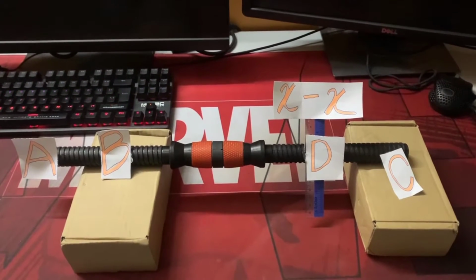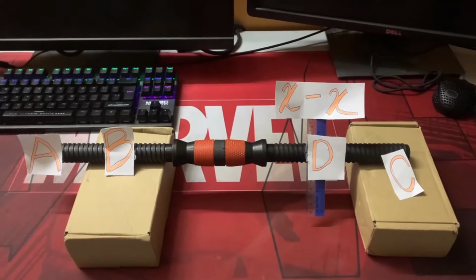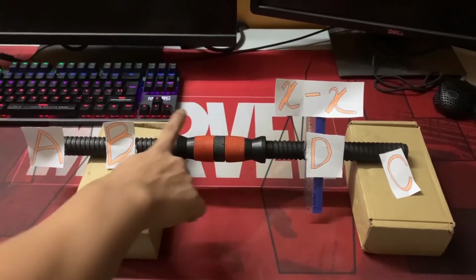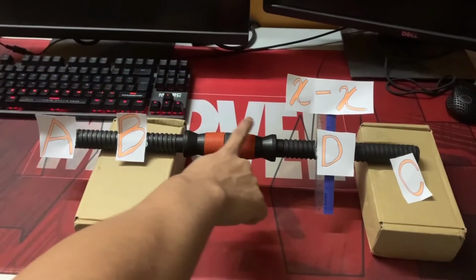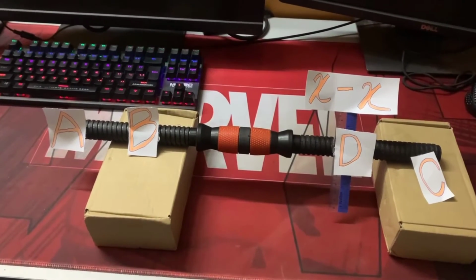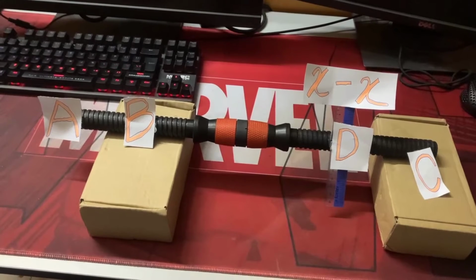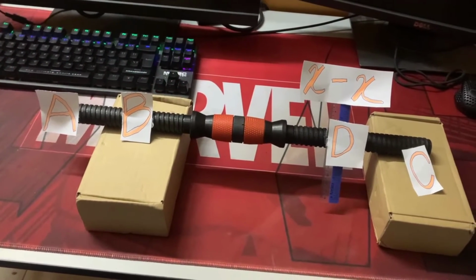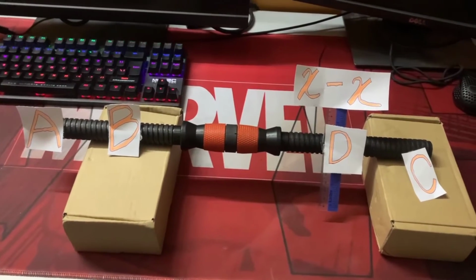At section XX, where the independent load is applied at point 1, point 2 and point 3. Next, we also need to measure the shear force at section XX when all the independent loads are applied at the same time.